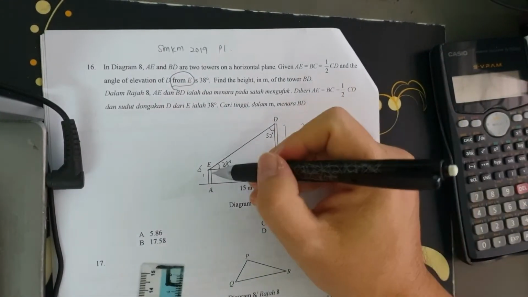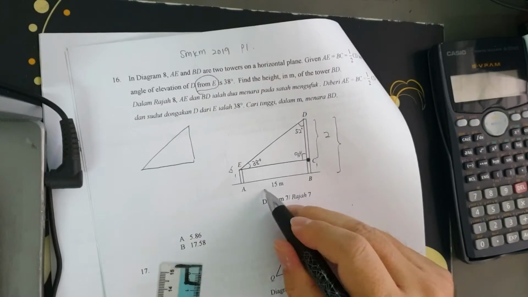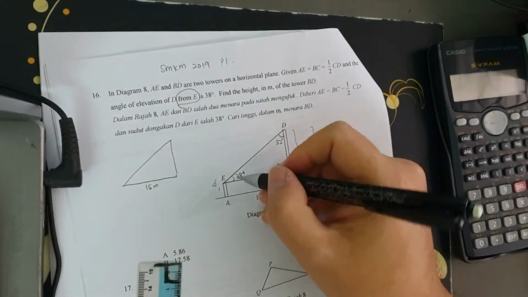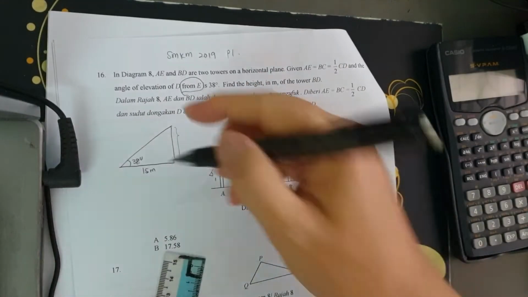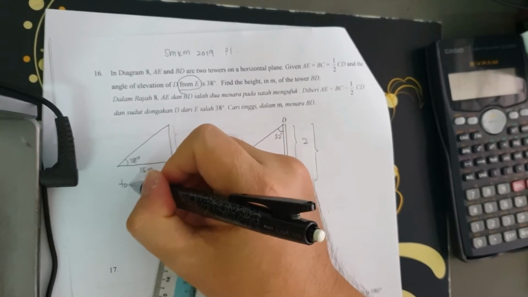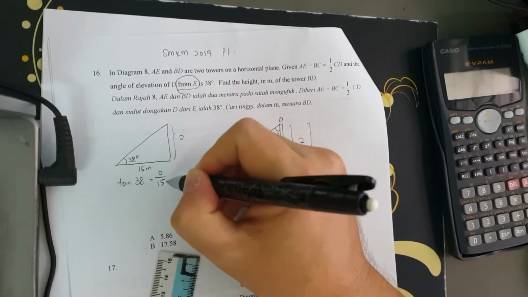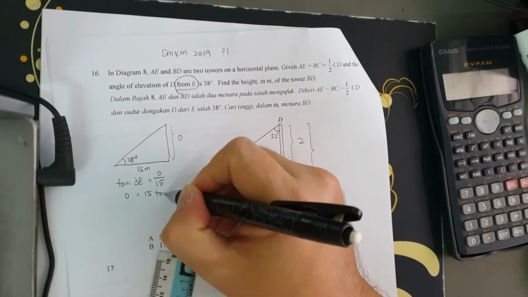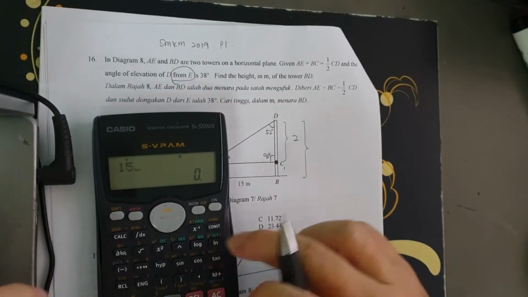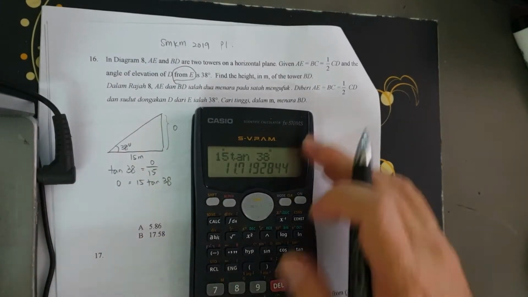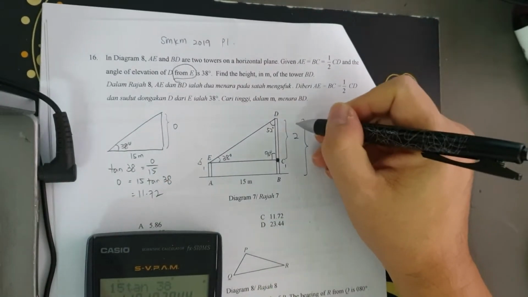Okay, what we need to do is find the triangle first. Of course you have the 15 m here, and then you have 38 degrees here. You can actually find the height here. By how? Normally you will use tangent. Tangent 38 equals the opposite over 15. So your opposite will be 15 times tangent 38. So 15 tangent 38 will be 11.72.